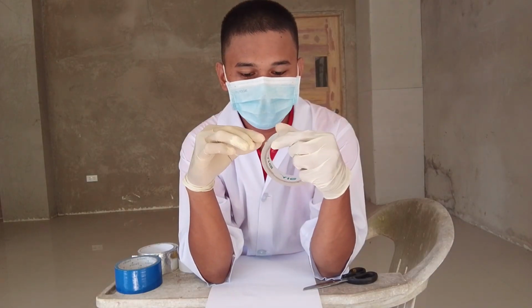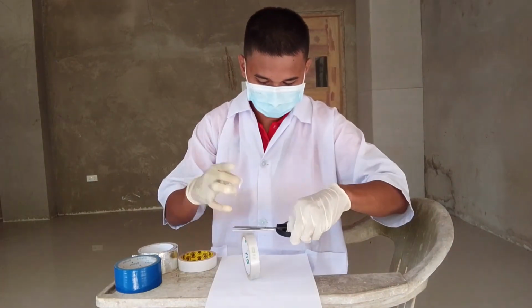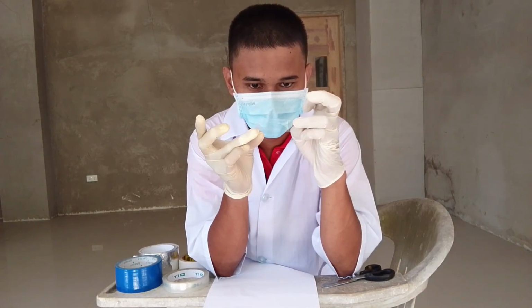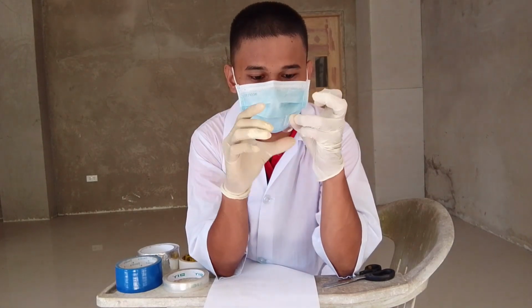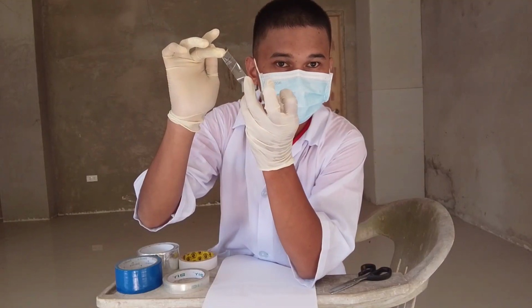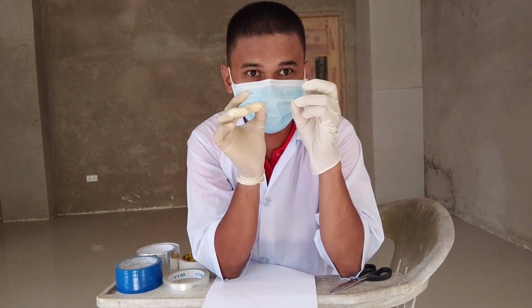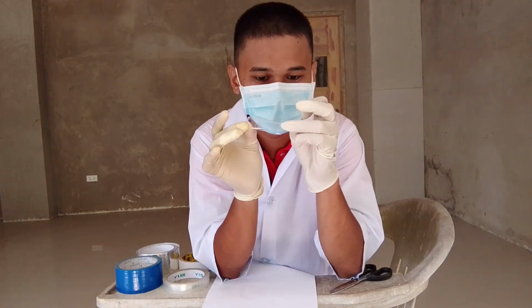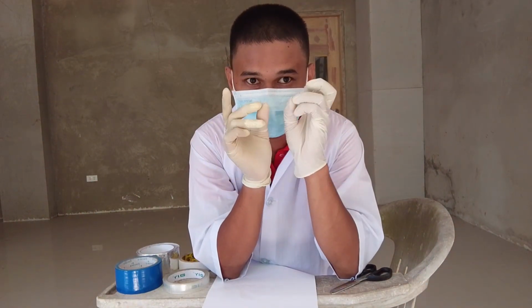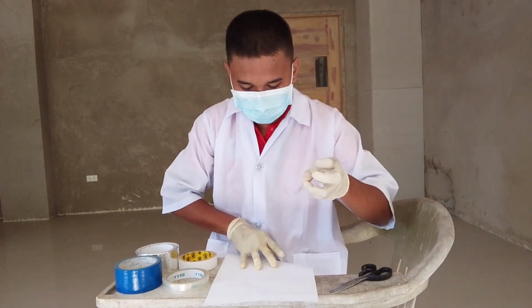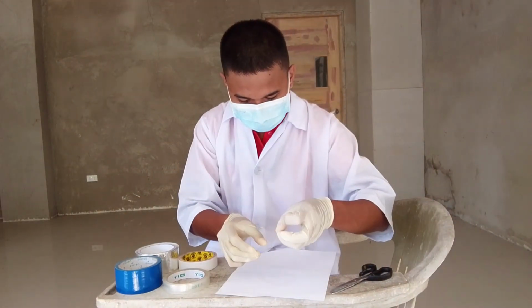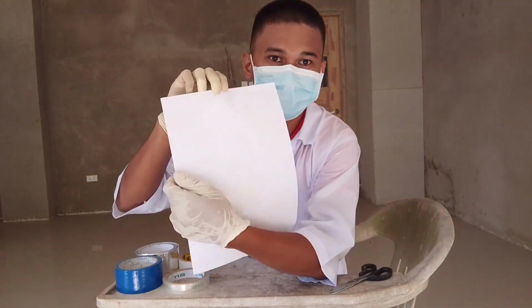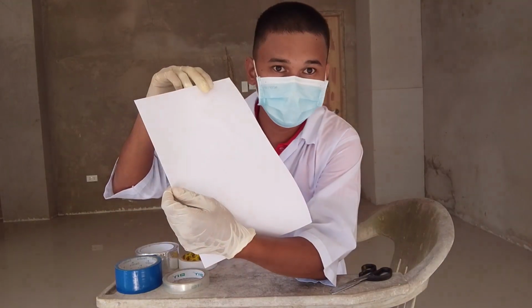Stationary tape is an adhesive tape commonly used for school works, school projects, office works, and crafting. So I will now get a sample. For the stationary tape, I have here 1 by 3 inches. The color of this is transparent, and the edge characteristic of the stationary tape is flat. I will now put the sample here in the paper. After putting the sample in the bond paper, I will now label it.